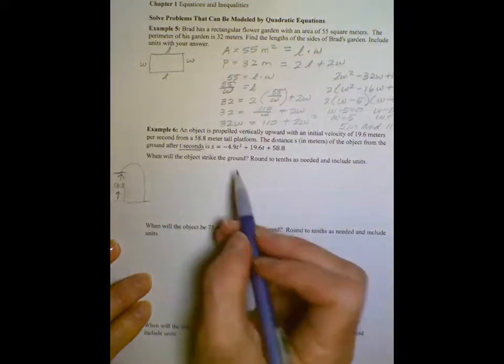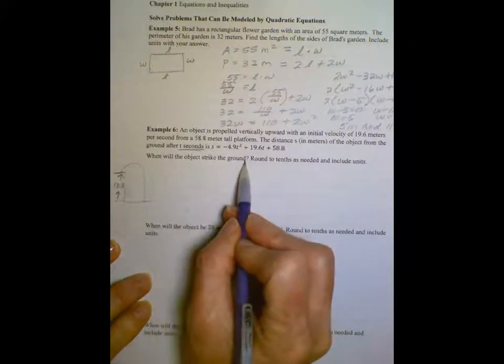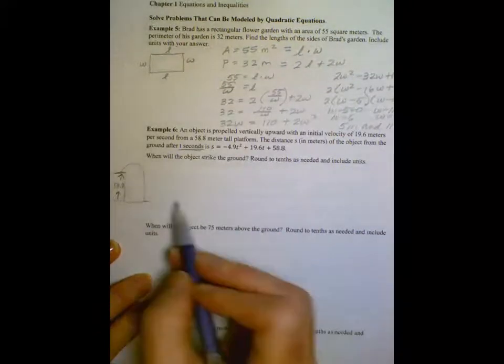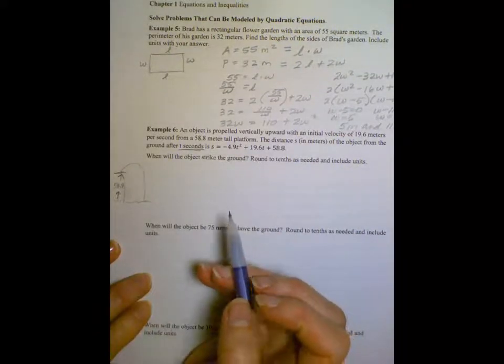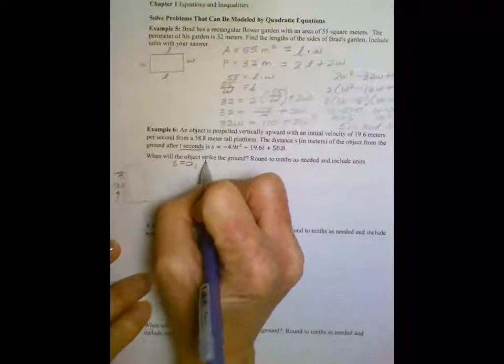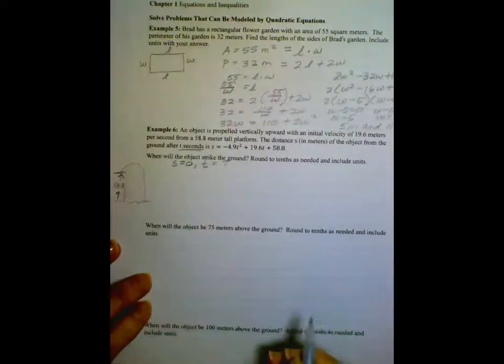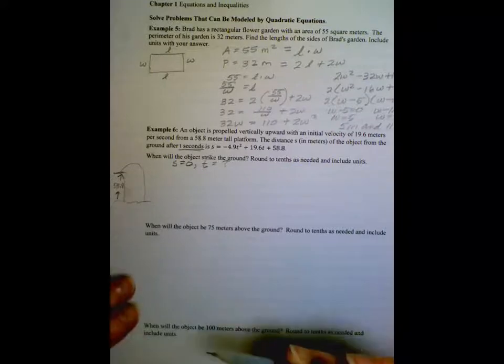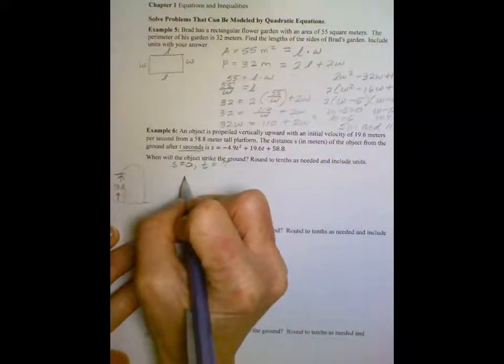They didn't tell us how high it is, but they're saying it hit the ground. And S is how far it is from the ground. So how far is it from the ground when it's on the ground? Well, S is 0. T is what? That's the question. Okay, so we're going to put in 0 for S.